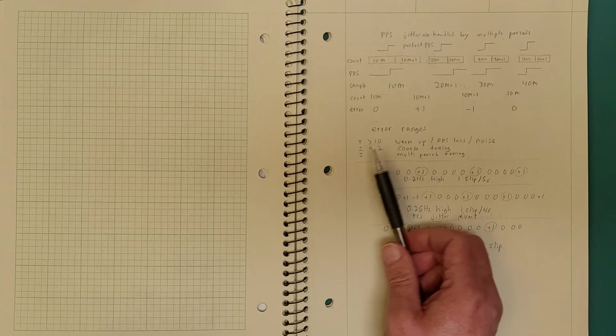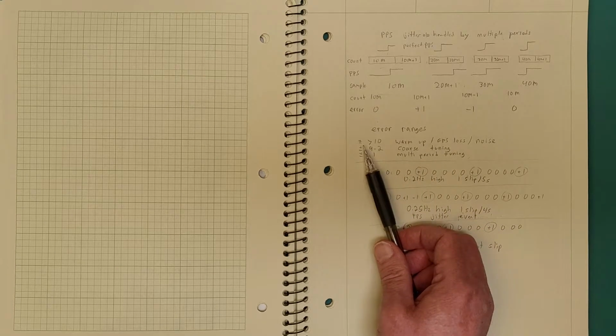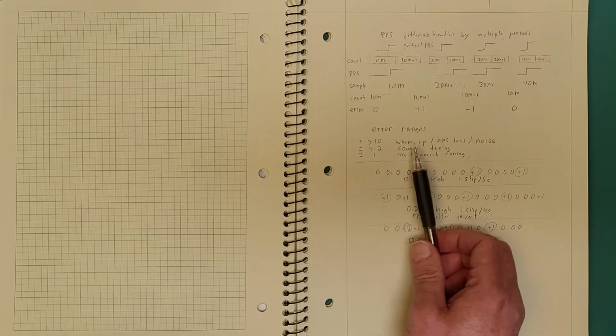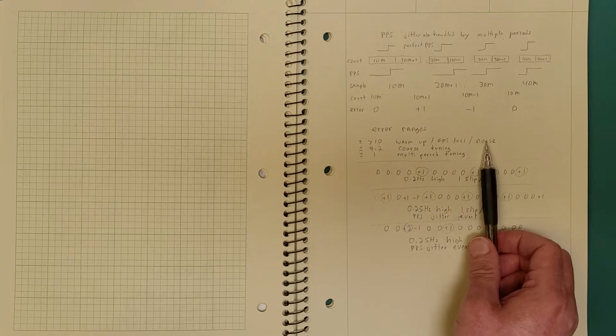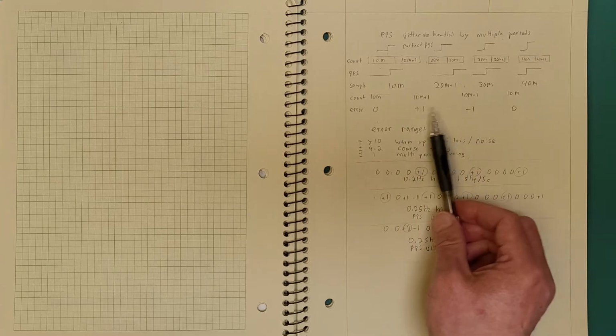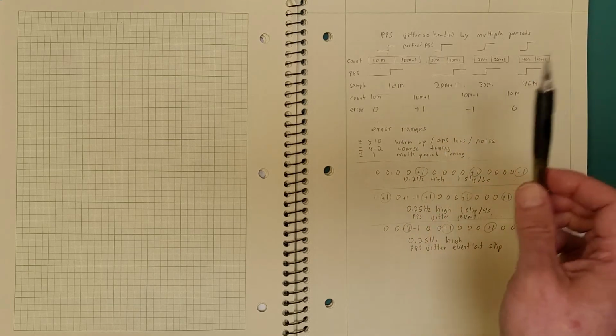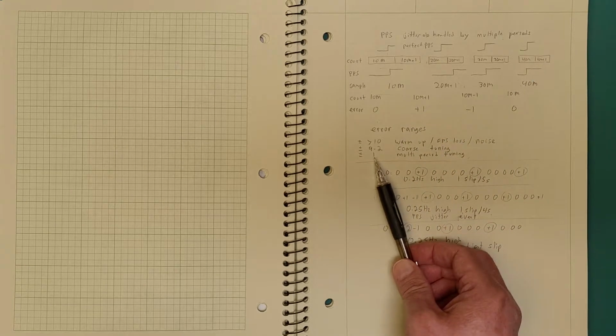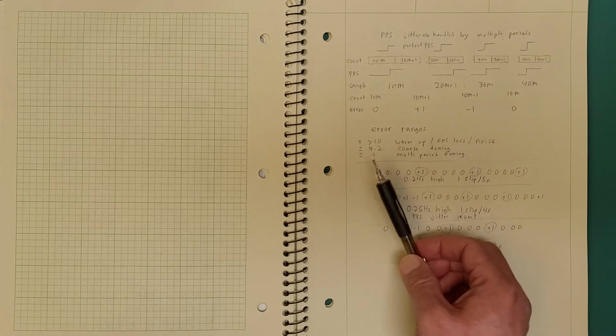The typical error ranges are: if it's greater than plus or minus 10, that's a warm-up, loss of GPS, or noise. If it's between plus or minus 2 and 9, that's why I'm doing my coarse tuning. And I really don't care about a plus or minus 1 of this jitter. If the error that I get is a plus or minus 1, I'm in the multiple period tuning.